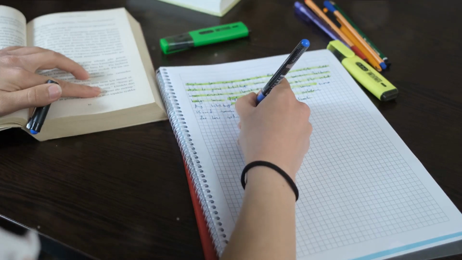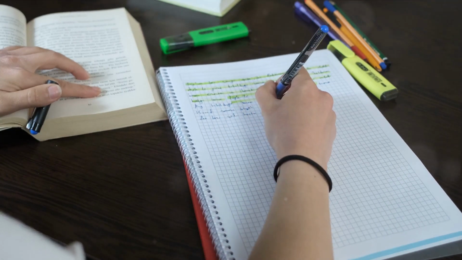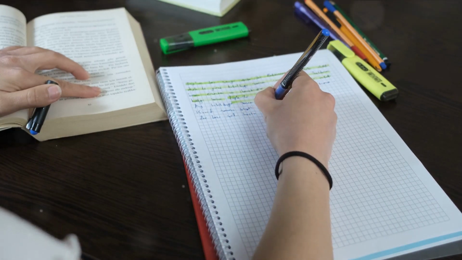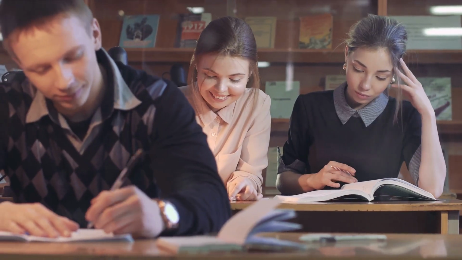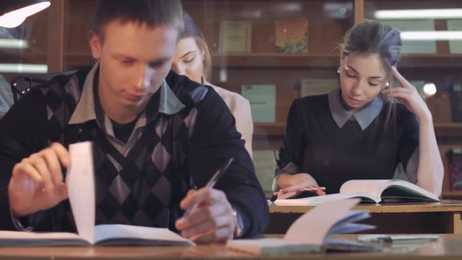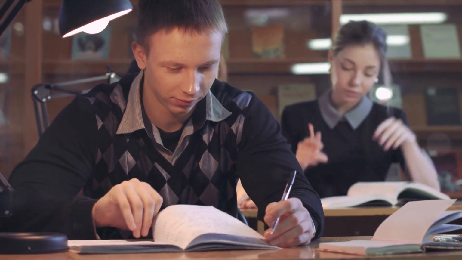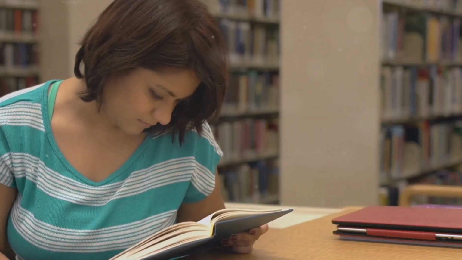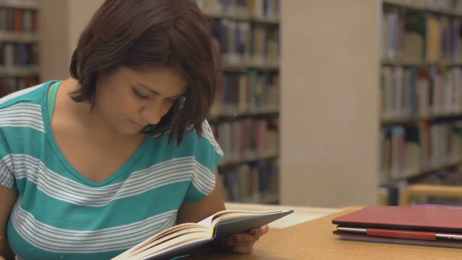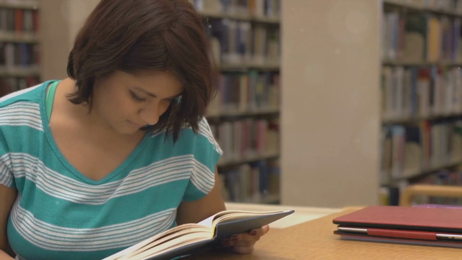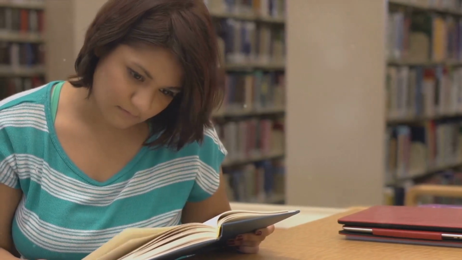2. Jot down your thoughts in the margins. This is where you engage with the text. Ask questions, make connections, or note down your thoughts. 3. Use symbols. Symbols can be a quick way to note down your thoughts without writing lengthy notes. For example, a question mark could indicate something you didn't understand, while an exclamation point could indicate a surprising point.